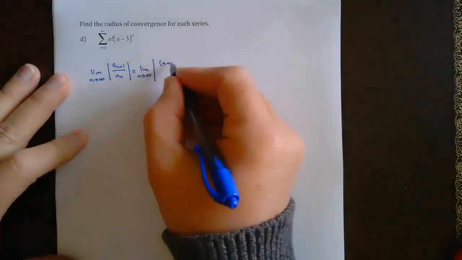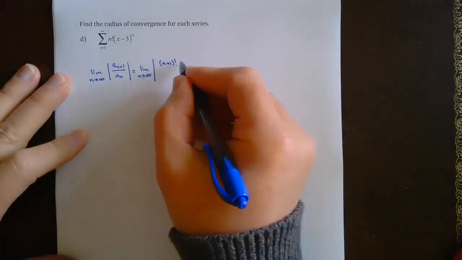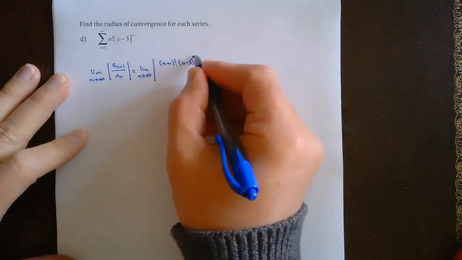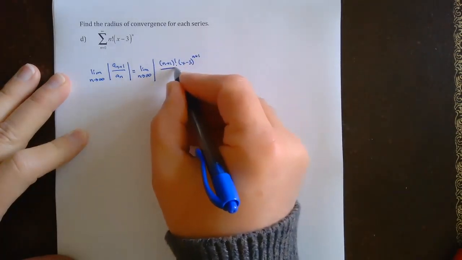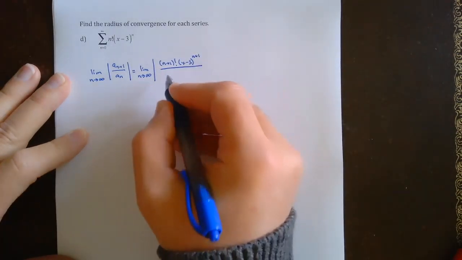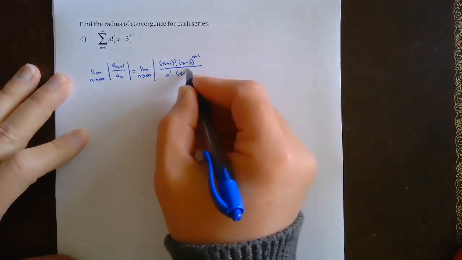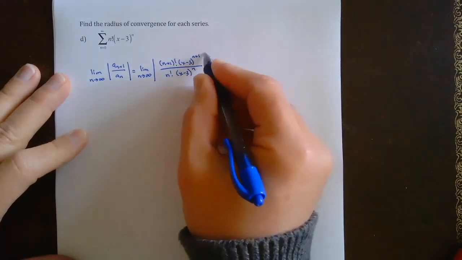N plus 1 factorial times x minus 3 to the n plus 1 power over n factorial times x minus 3 to the n power.